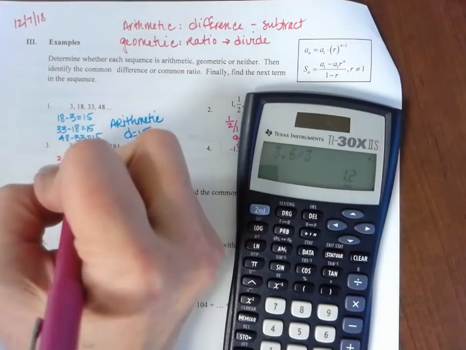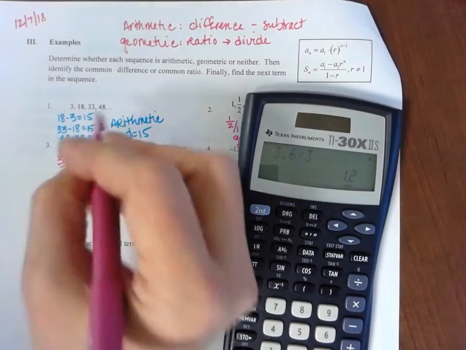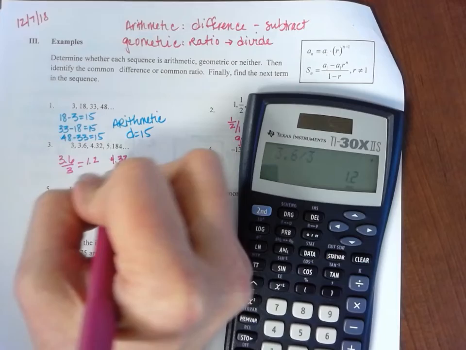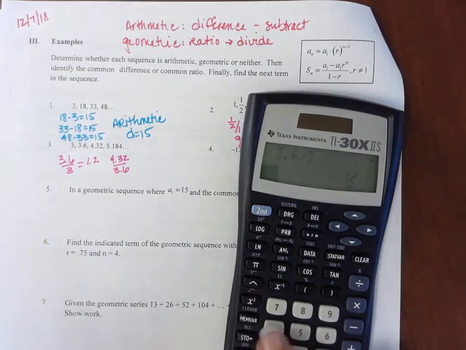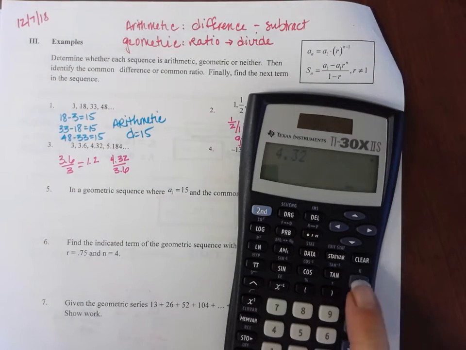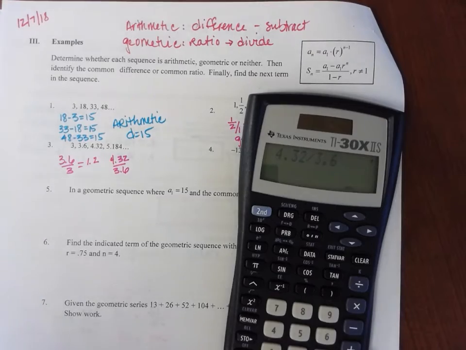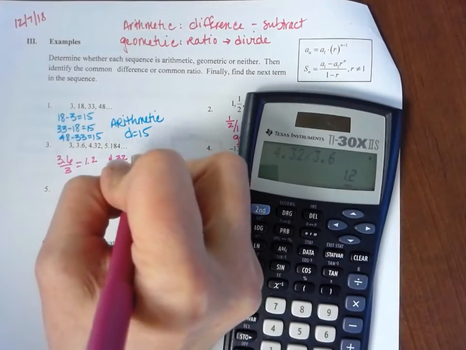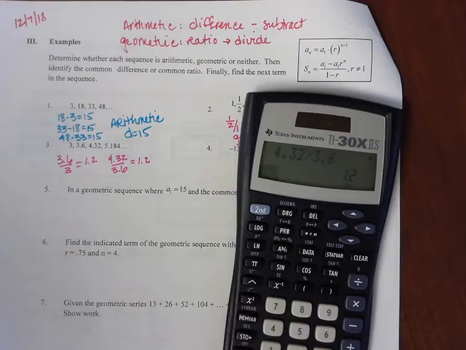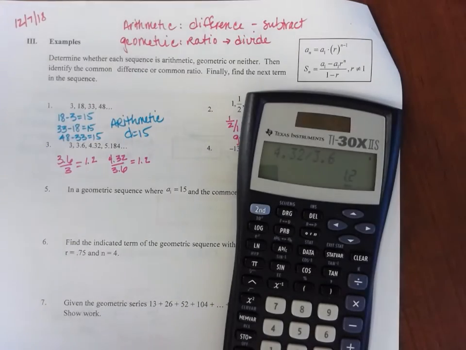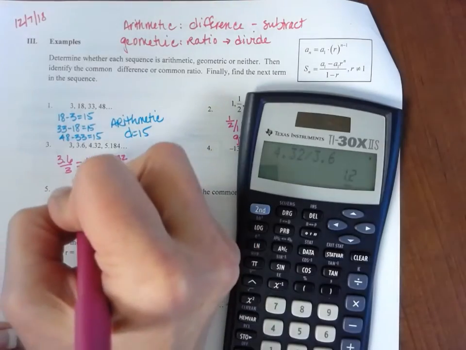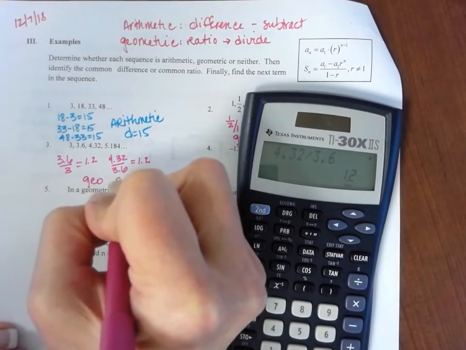That gives me 1.2. So what's 4.32 divided by 3.6? 1.2. So which one's it going to be? What did you say, Lexi? Geometric, and my ratio is 1.2.